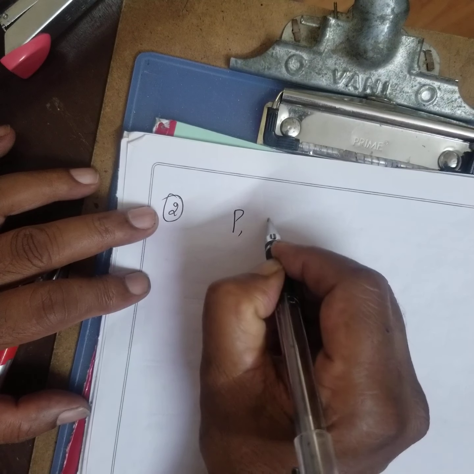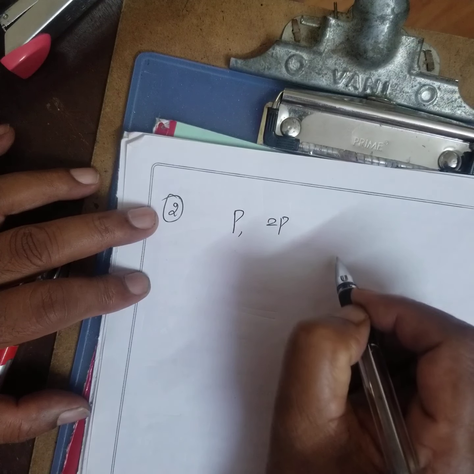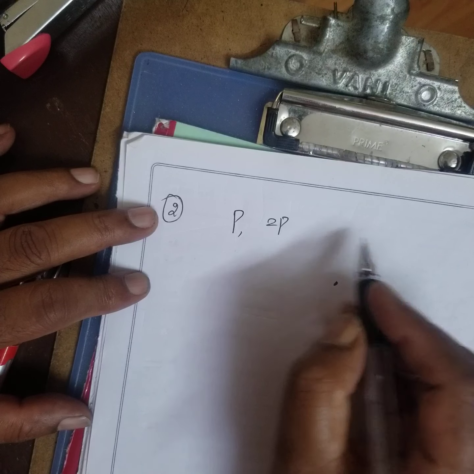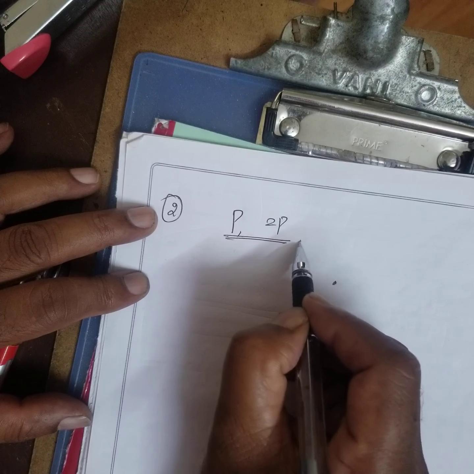P and 2P are acting at one particular point.